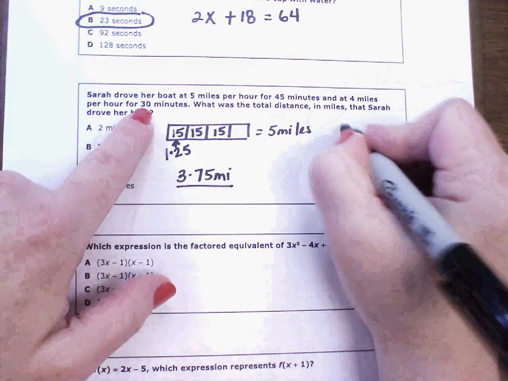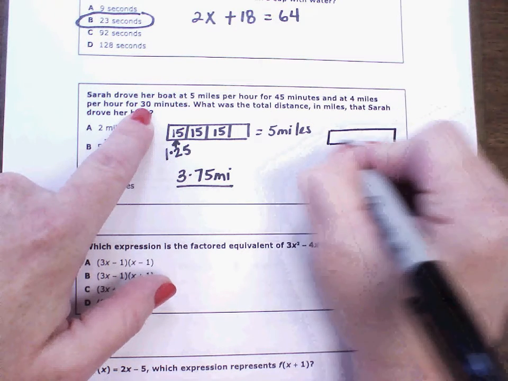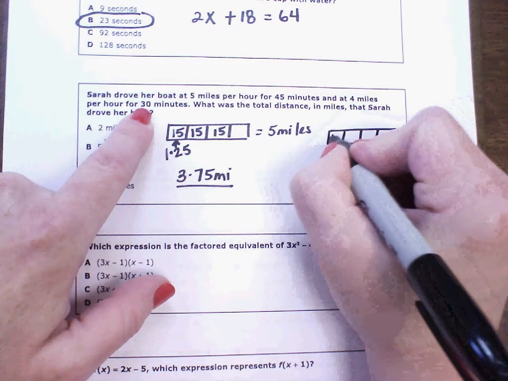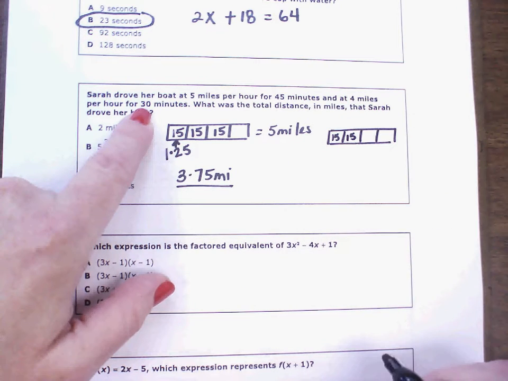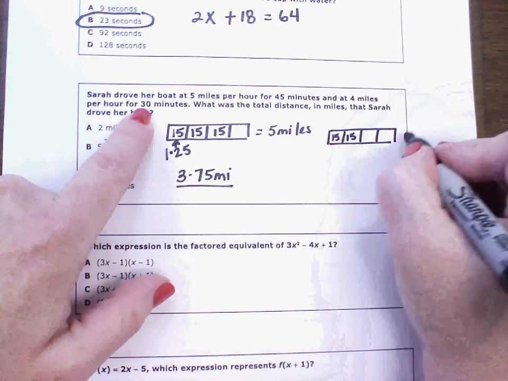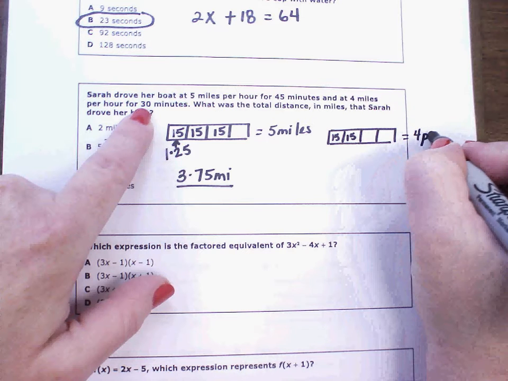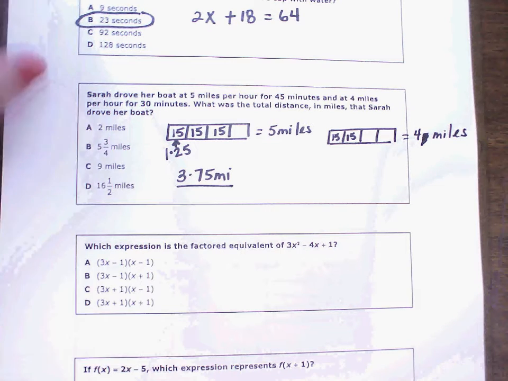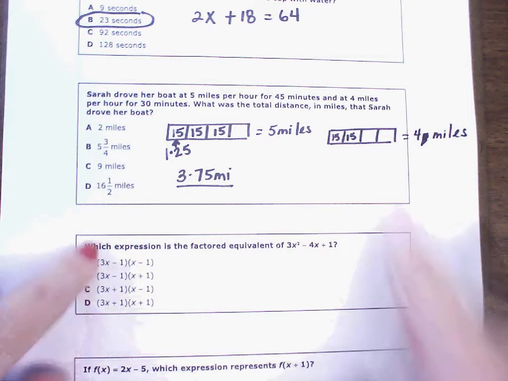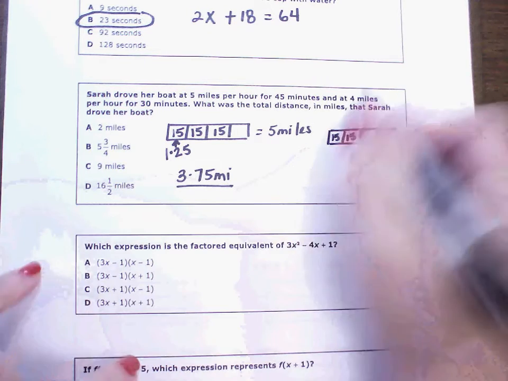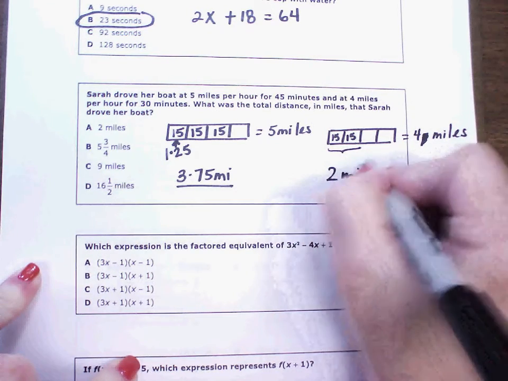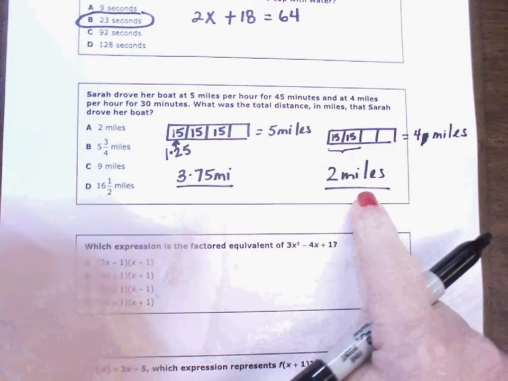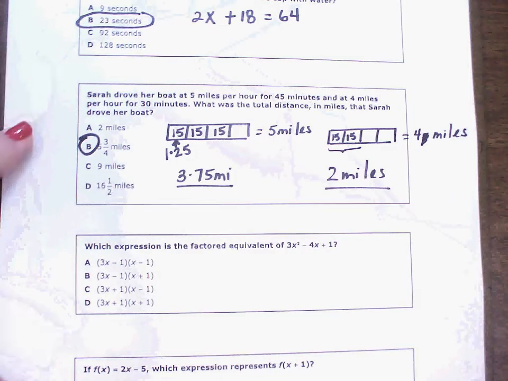And then 4 miles per hour for 30 minutes. Same thing, but only 30 minutes, right? This one was 4 miles. So if she can do 4 miles in an hour, well, half of that would be 2 more miles. Then you add those up, and the correct answer is B.